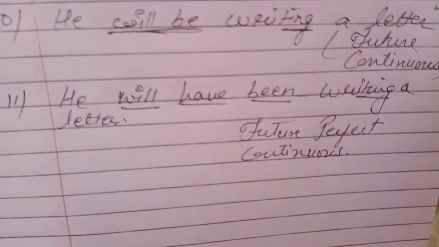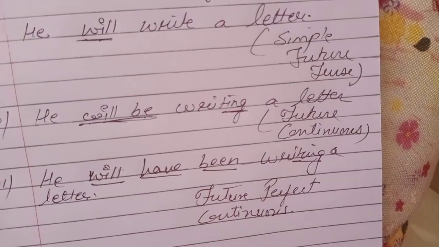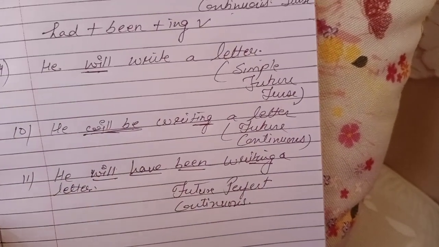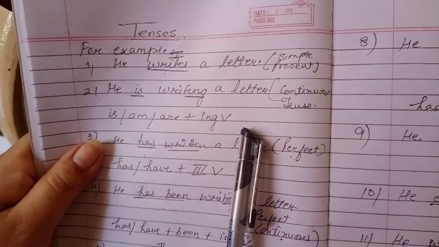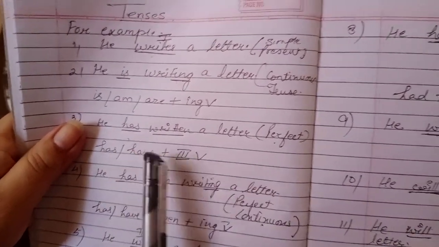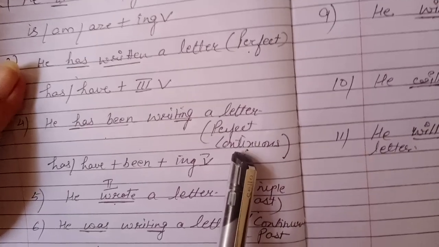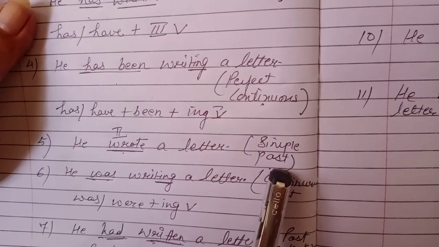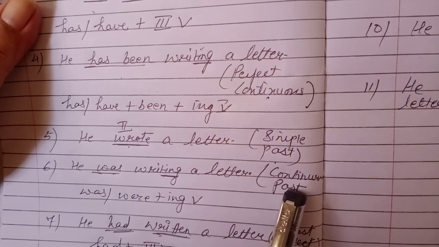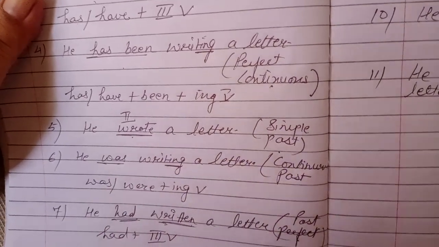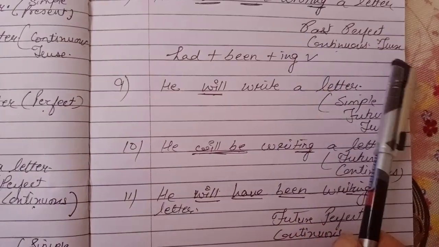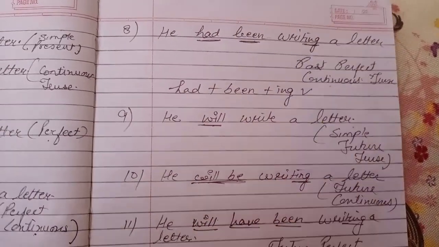Remember one thing, the most important thing in tenses are rules. You have to learn these rules, that what comes in simple present, first form of verb. In continuous is, am, are plus ing. In perfect, has, have plus third form of verb. Perfect continuous has, have, been plus ing to the verb. Simple past, second form of verb. Past continuous was, were plus ing. Past perfect had plus third form of verb. Past perfect continuous had been plus ing.